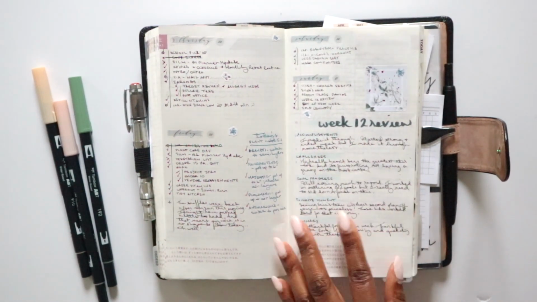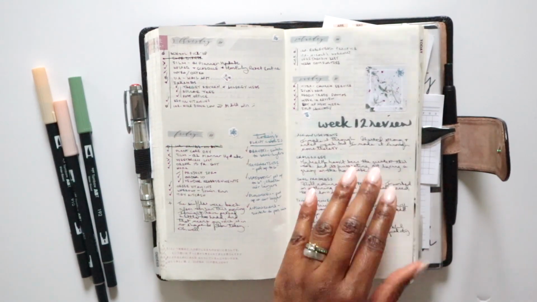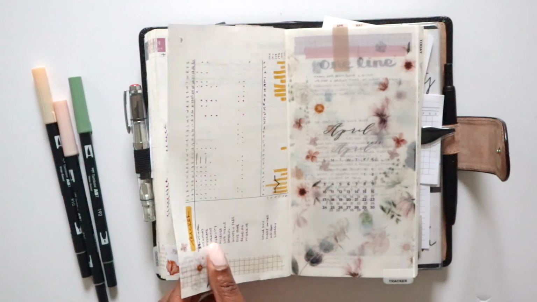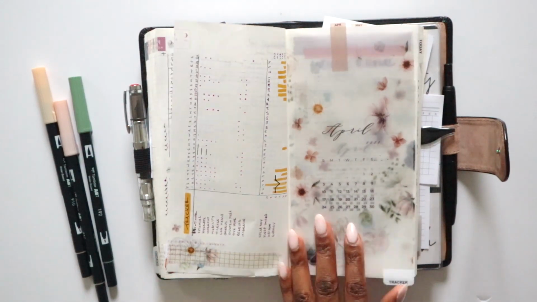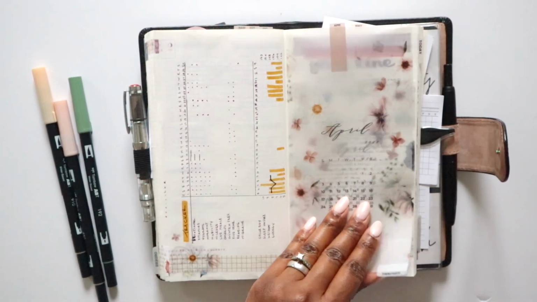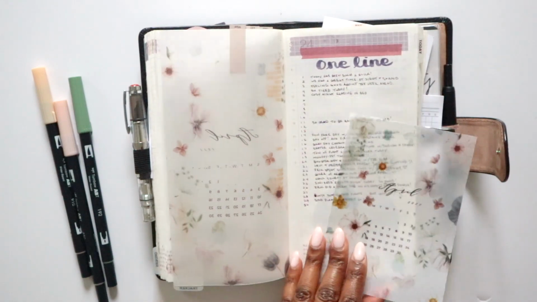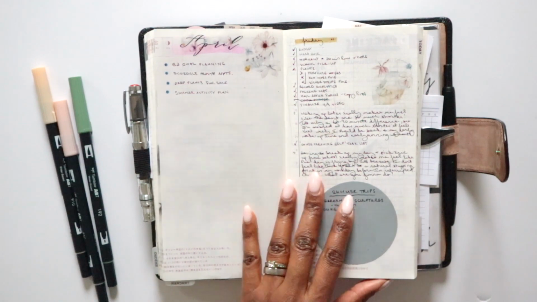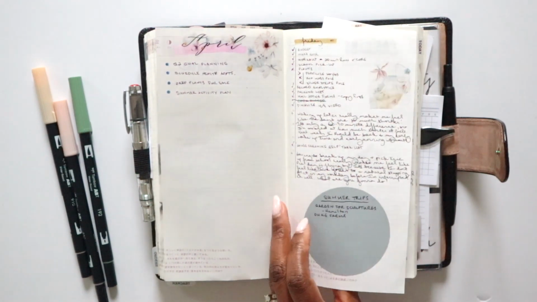And here you can see my weekly review was a different layout because I just wanted to squeeze it in on that page. I didn't want to use a separate page for it. So things will shift and adjust. And here are my collection pages for April. Oh, that's an April calendar I just tucked in there. And then we get into the dailies.